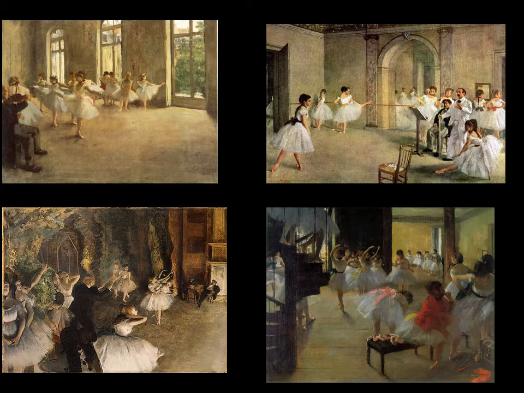And again, he does this in series, right? There are probably hundreds of paintings of the dancers, sometimes on the stage, sometimes from backstage or beside, in the rehearsal space. Here we see in the right lower corner the staircase again, all of which has this sense of us looking in.